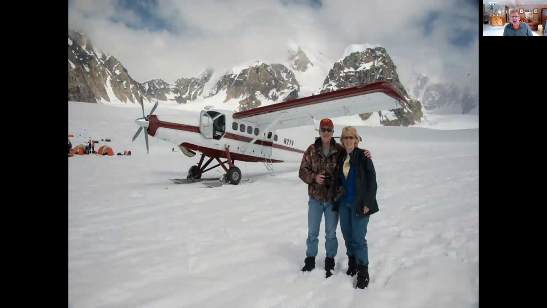And here's my wife Wendy and I in front of our de Havilland Otter, and you can see again some of the climbers here at base camp at about 7,000 feet. So they've got 13,000 more feet to go, plus, to get to the top. So it takes a long time. You stay at several base camps before you can ascend to the summit. And people die every year climbing Denali. It's very treacherous. You better know what you're doing.